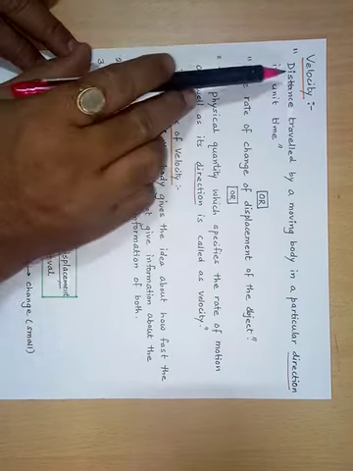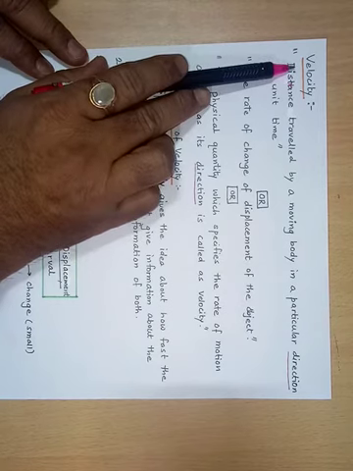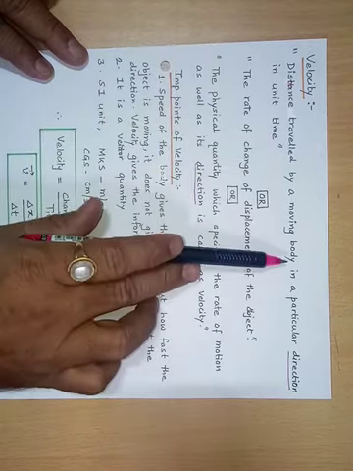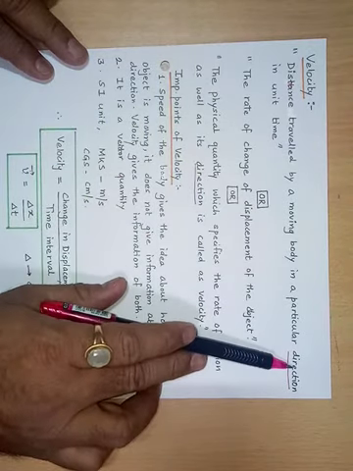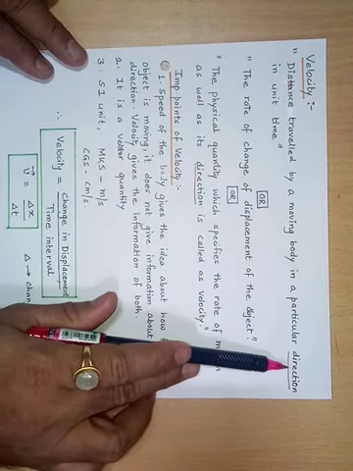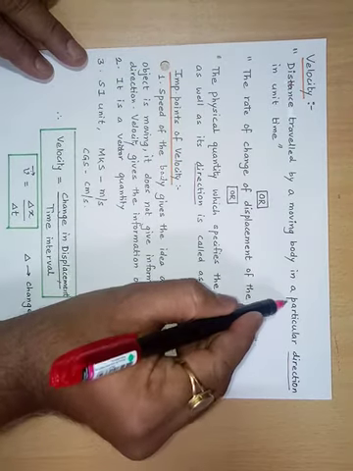If you look at the definition of velocity carefully, you will find that velocity is the distance traveled by a moving body in a particular direction. Here two words are important. First is this distance, and the second word is this particular direction.